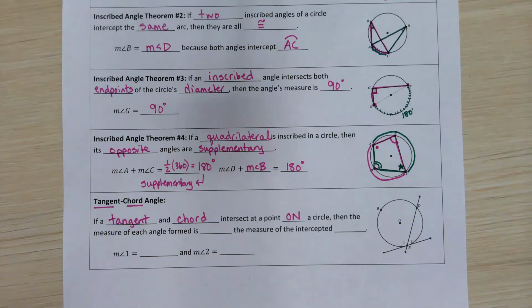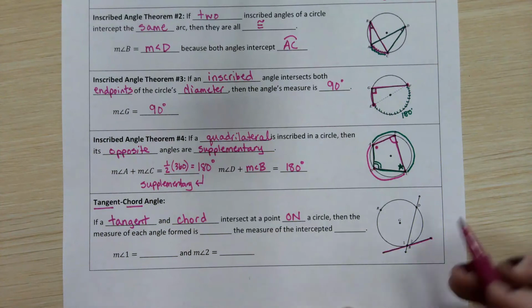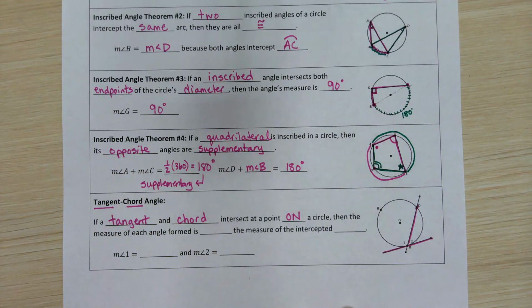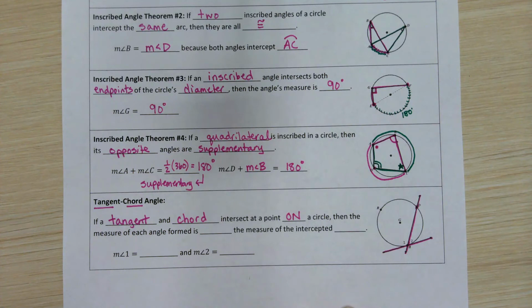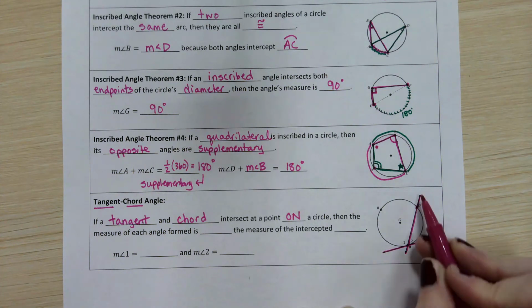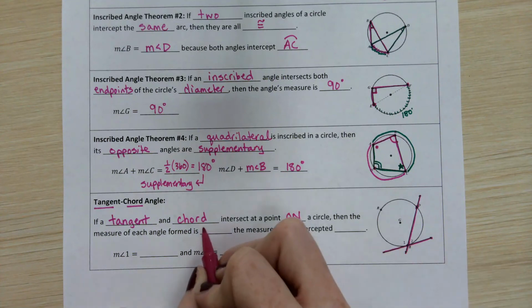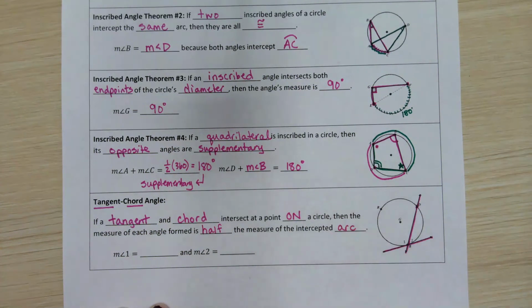So if we look at what we've got going on, this would be the tangent because it's intersecting the circle once, and then BD would be the chord because it's intercepting that circle twice. They've actually turned that chord into a secant by extending it out. And what happens when we have a tangent and a chord or a secant that intersect is we end up with 2 angles. We've got angle 1, we've got angle 2. This type of angle has the same relationship as an inscribed angle does.